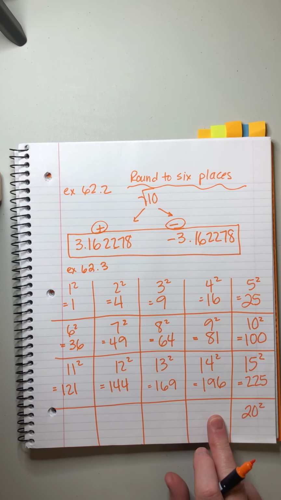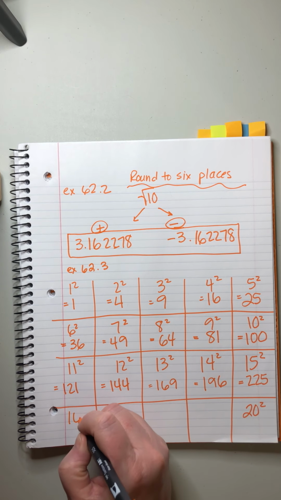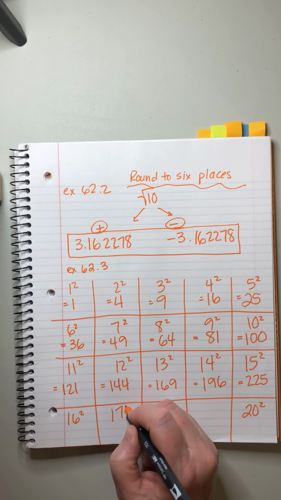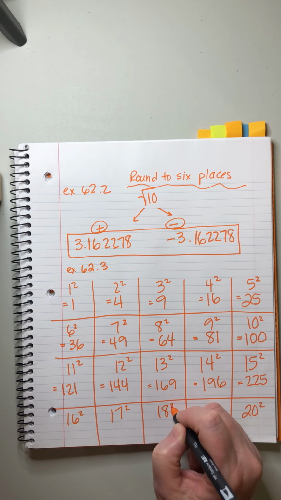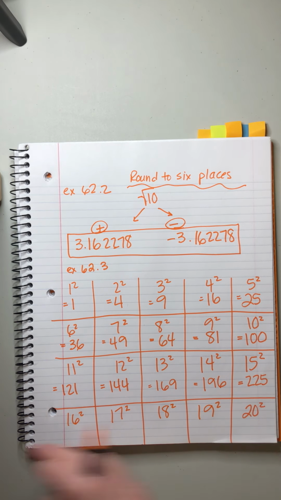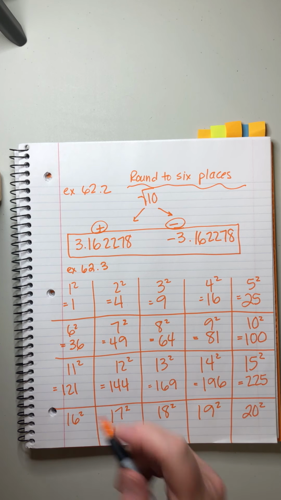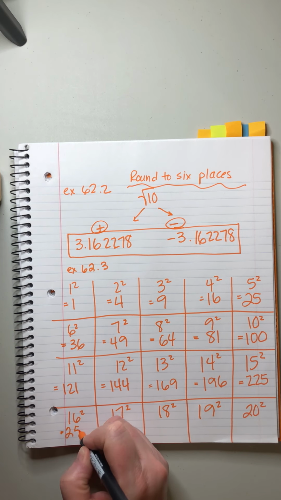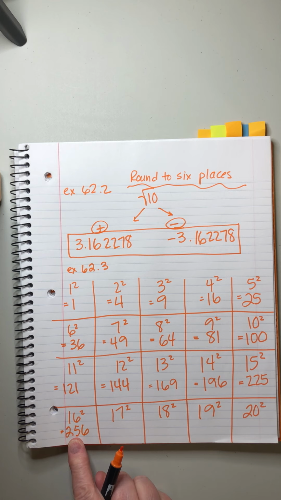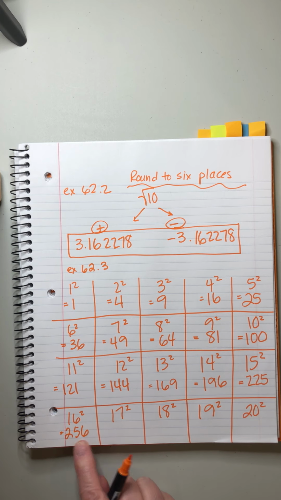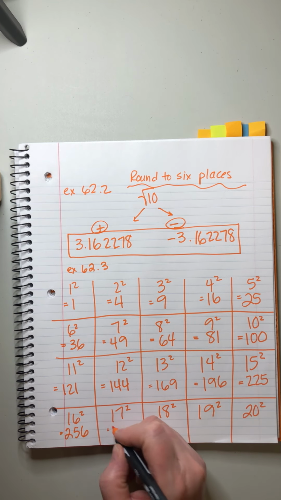16, 17, 18, and 19 are a lot harder to memorize, and so I don't want you to worry about them, but I want you to have them right here. And remember that you can calculate them any time just by doing the multiplication by hand. 16 squared is 256. 17 squared is 289.